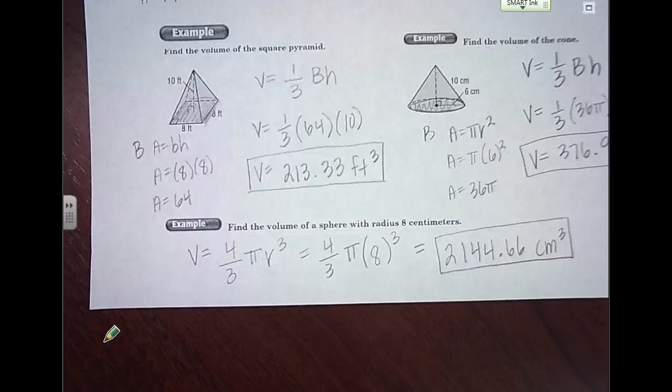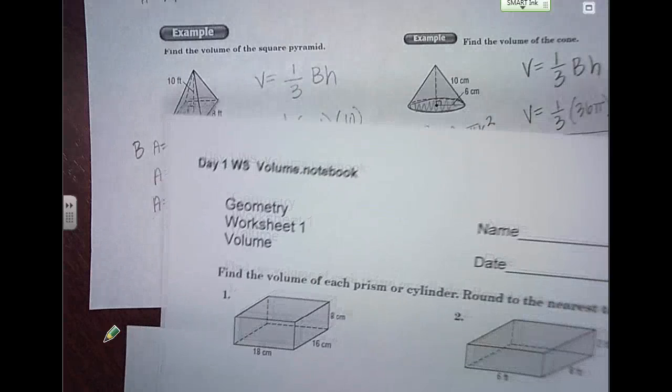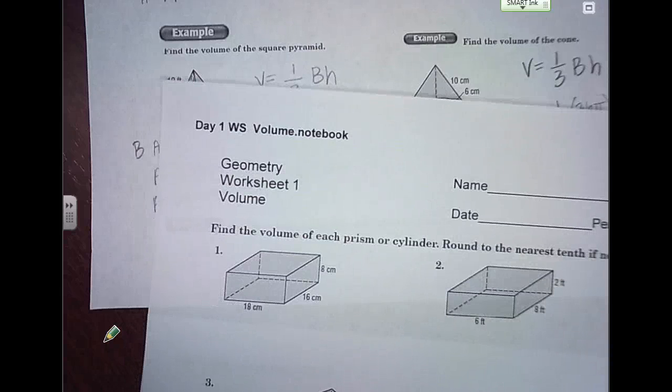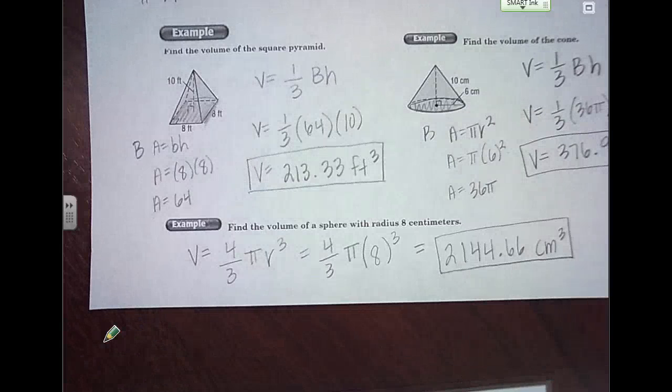Okay, so you're going to be given the worksheet now. You should be able to get most of it done in class today since the notes were pretty short. So it looks like this. Make sure that you show your work so if you're messing up, I can see where you're going wrong. So write out the formula and then fill in everything that you know.